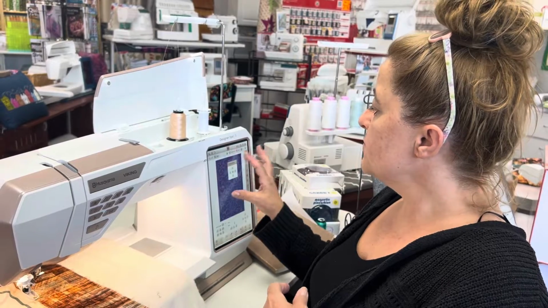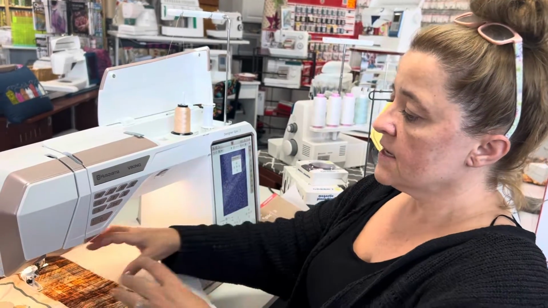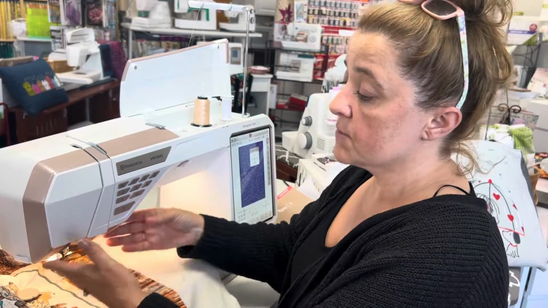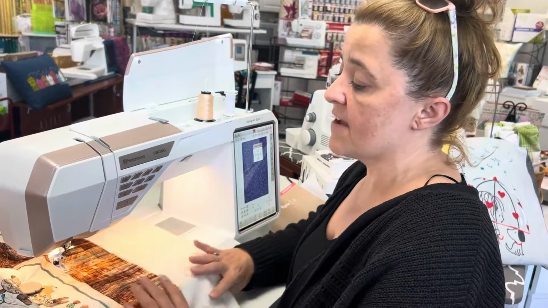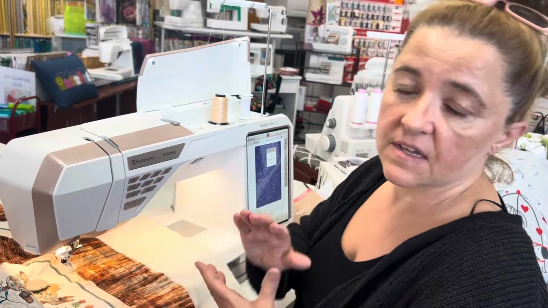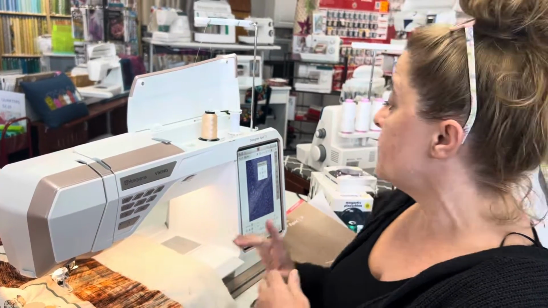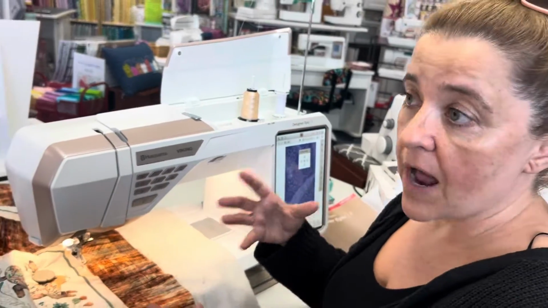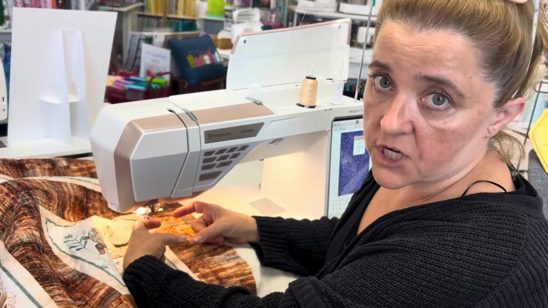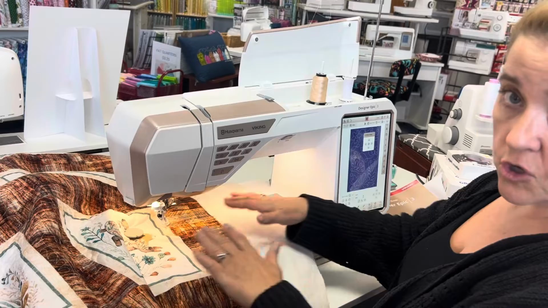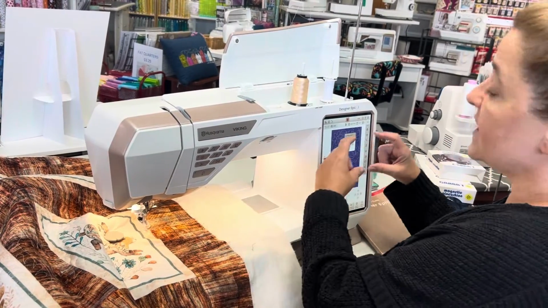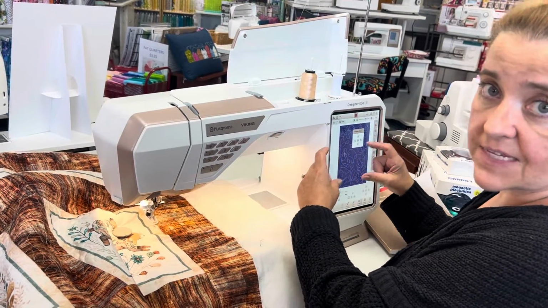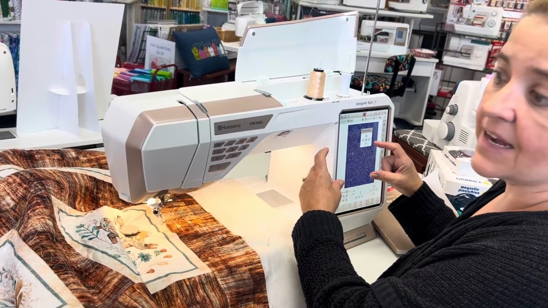So instead of moving my design on the screen so that it worked with where the fabric was hooped, I'm using the projection to line up my fabric, and then it's going to sew where I expect it to sew. And moving the hoop eliminates the problem of only having a little projection, because I can move the hoop to the point where it's showing me the piece of the design that I needed to line up.